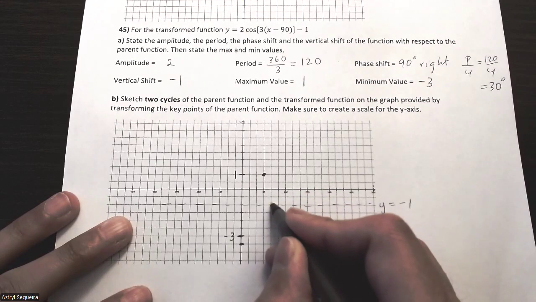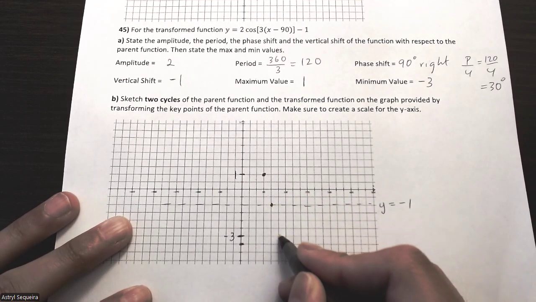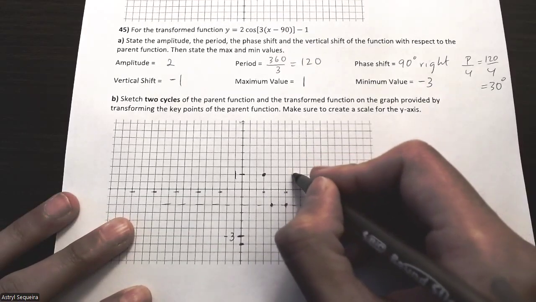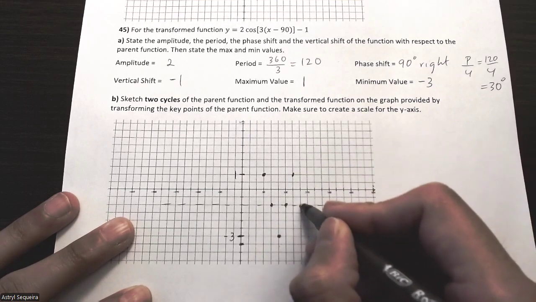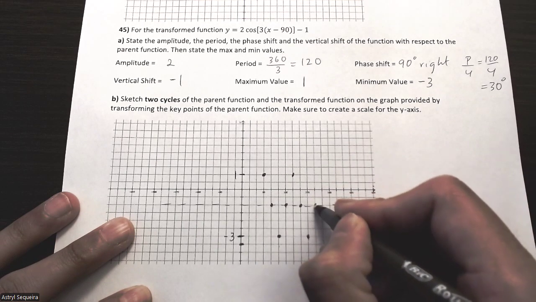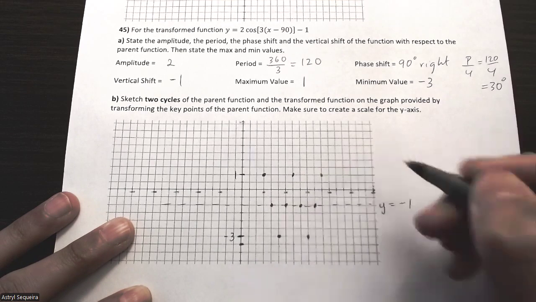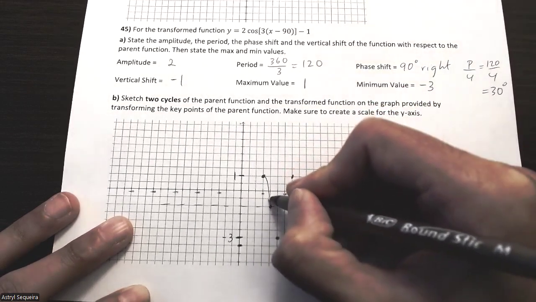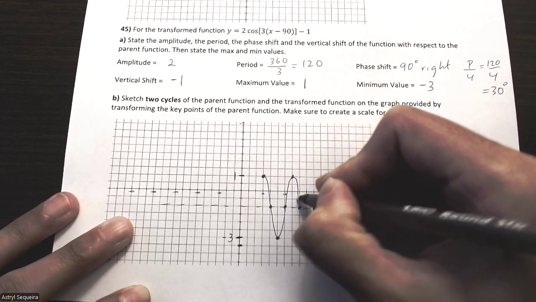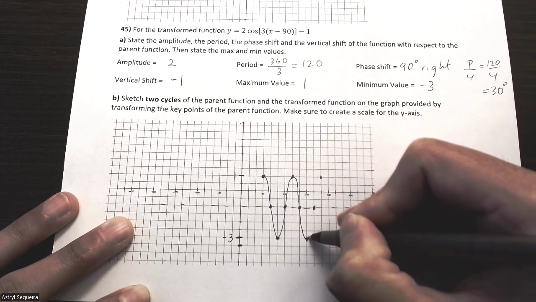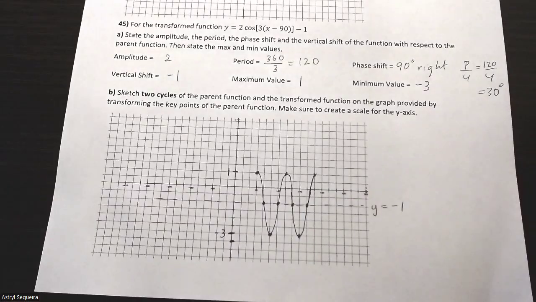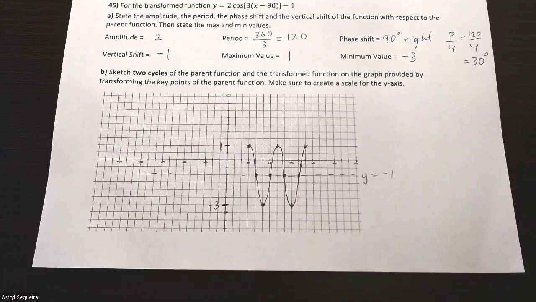The next point is 1 block away there. Minimum is here, 1 block away there. And I can fit my second one over here pretty easily. So I'm just going to do the second cycle right over here. And then I just have to sketch this. That is 2 complete cycles of this one.